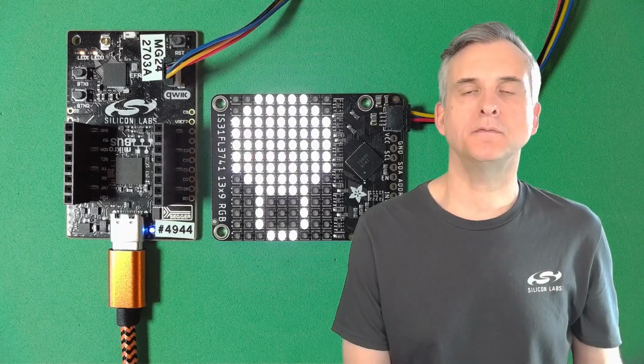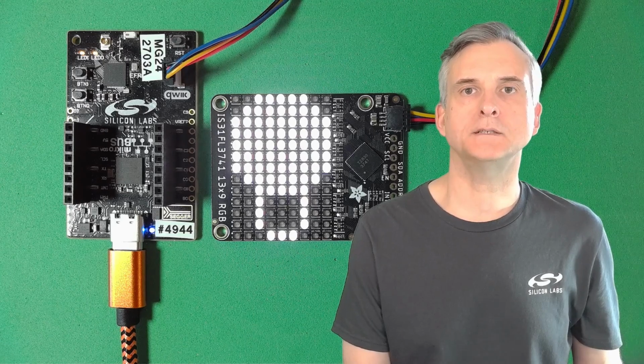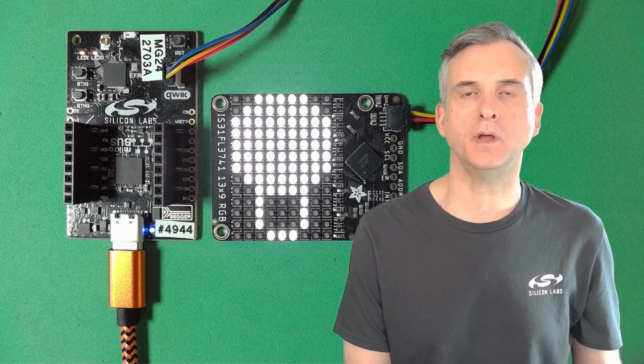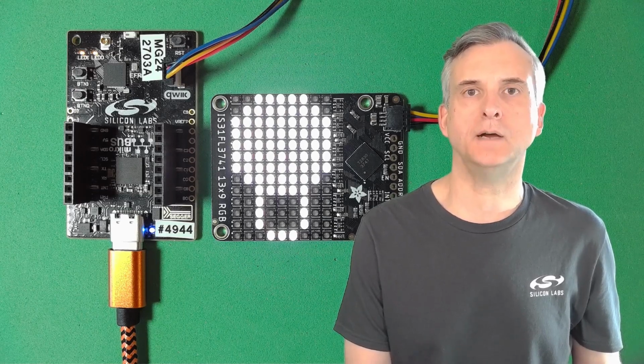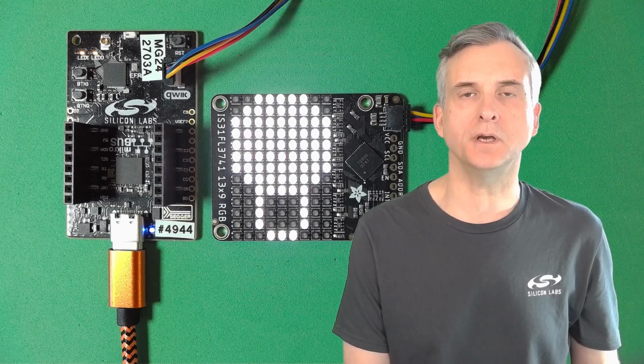That brings us to the end of this dev lab, where we've integrated Adafruit's RGB LED Matrix into both a Bluetooth and a Matter application, making use of the third-party hardware drivers extension for Simplicity Studio.